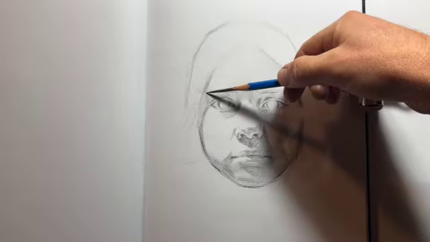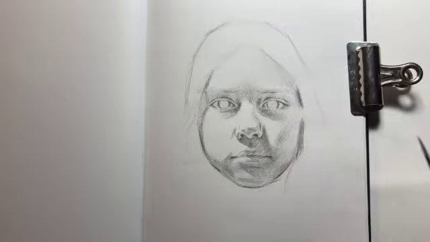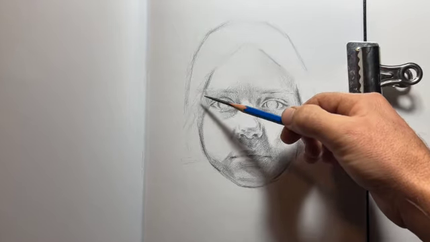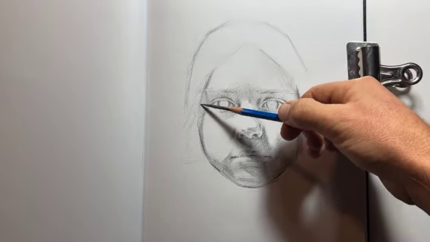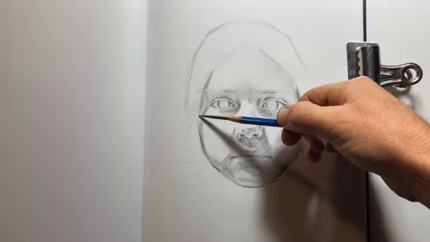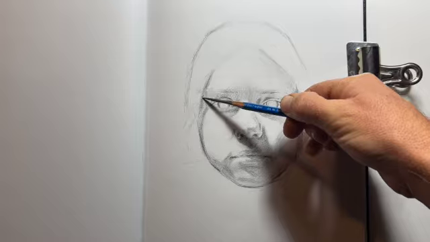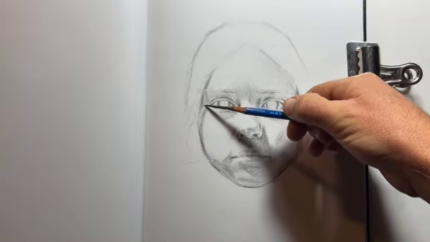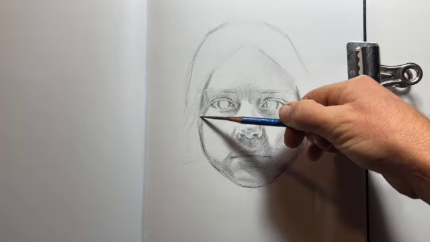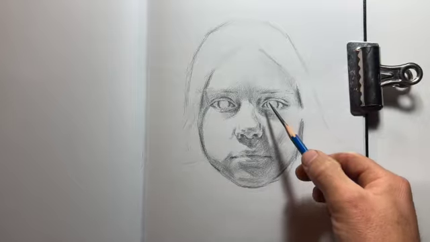When you look at a portrait, or really anything, you're seeing all kinds of values, and it is easy to get overwhelmed by the amount of values that you see. What you have to do is break down and simplify where you're seeing those values. When you start, you have got to start simply. That will be demonstrated here in a little bit as I start going at these eyes.